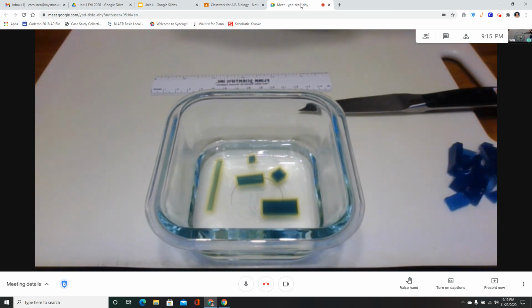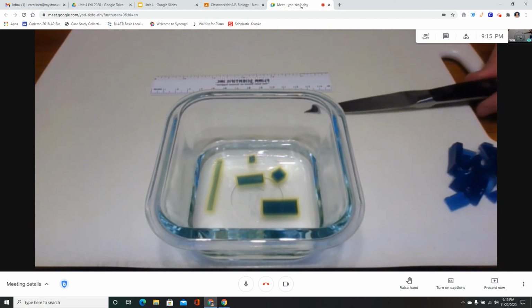Those of you who are sticking with me for a while, you can start to see the edges of these are getting all yellow. They're really pretty. I will tell you when each of them completely changes color.